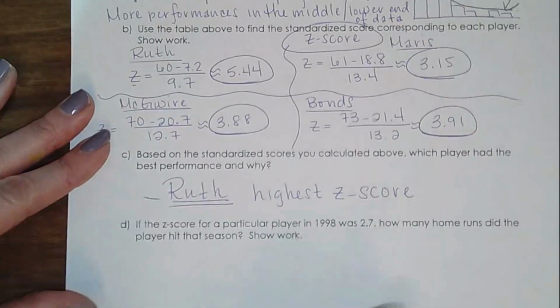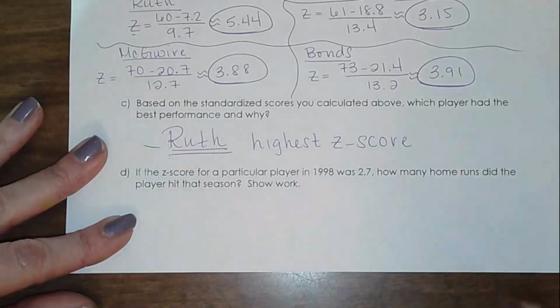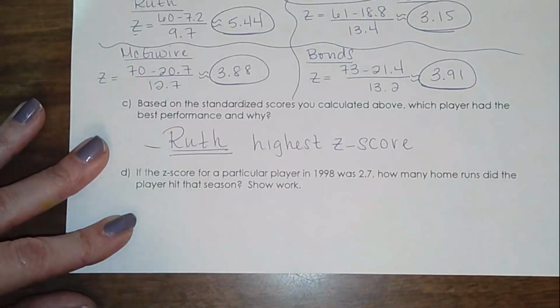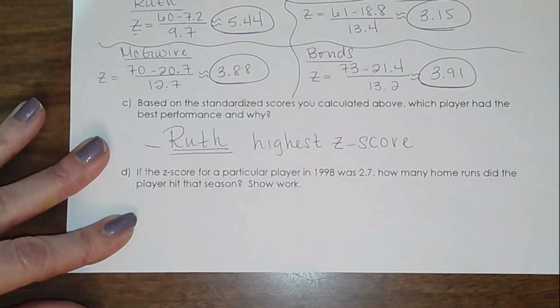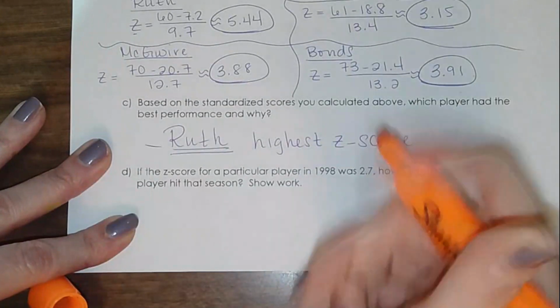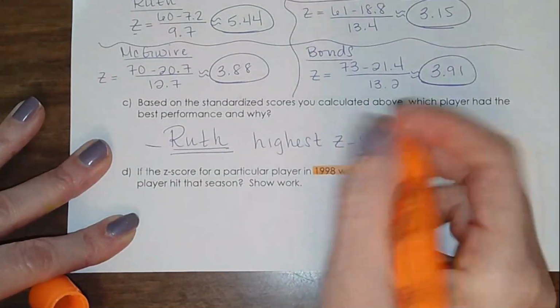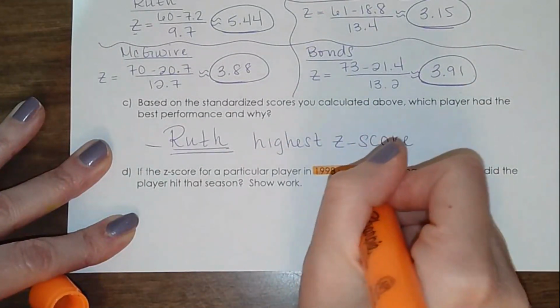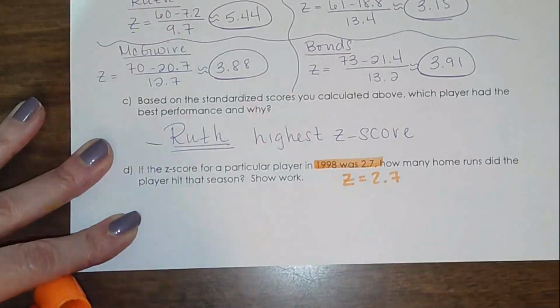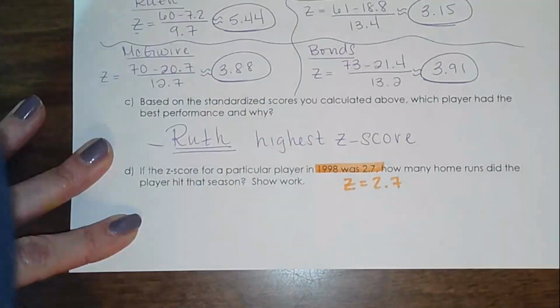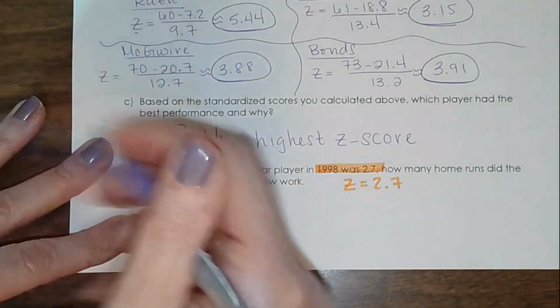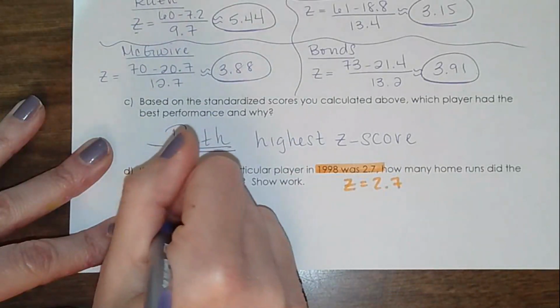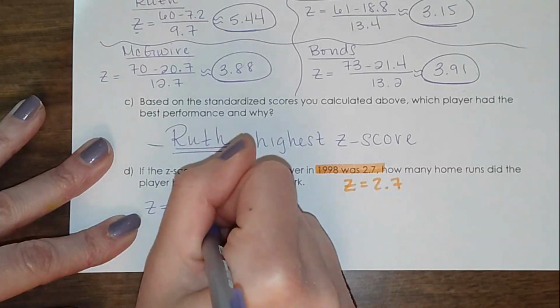Okay, this next one. If the z-score of a particular player in 1998 was 2.7, so they're telling you z was 2.7, about how many home runs did that player hit that season? I'm still going to use my z-score formula, but I'm just solving for a different variable here.